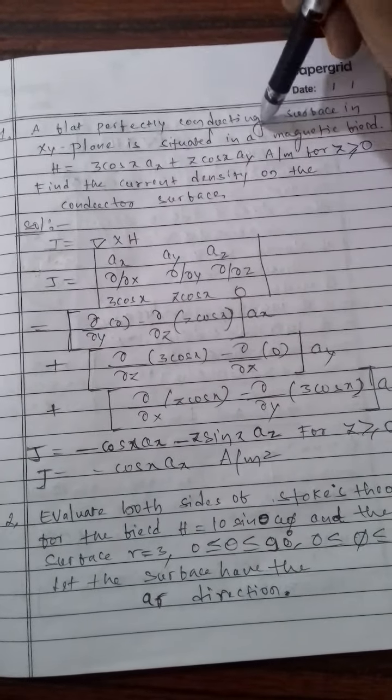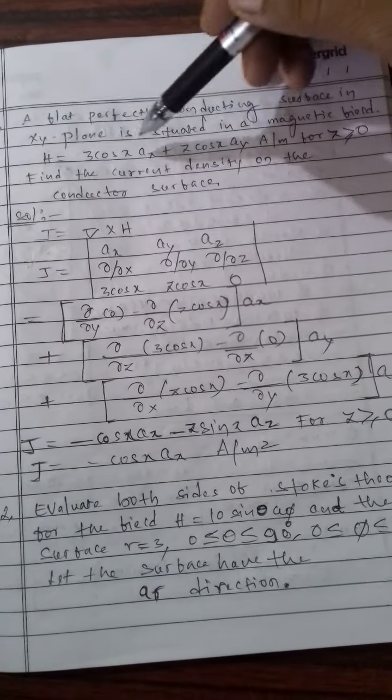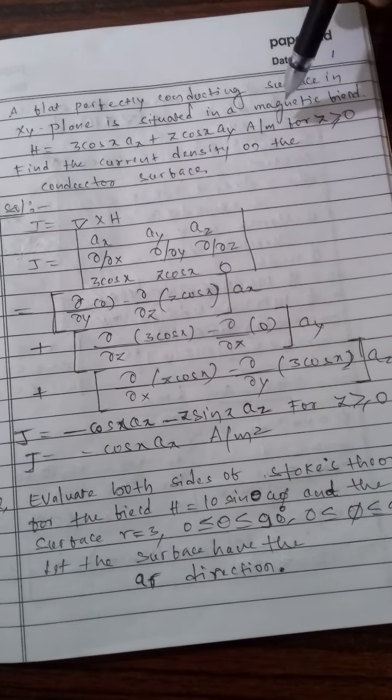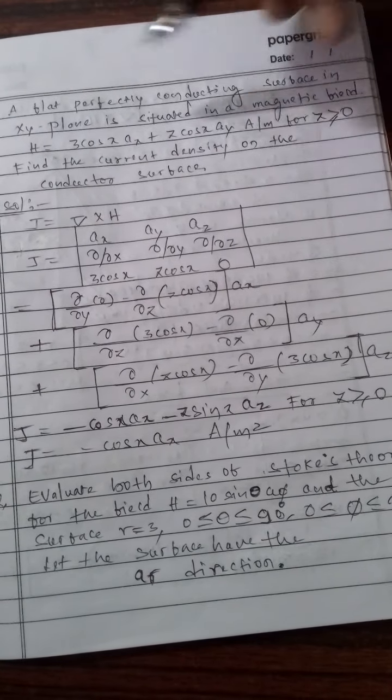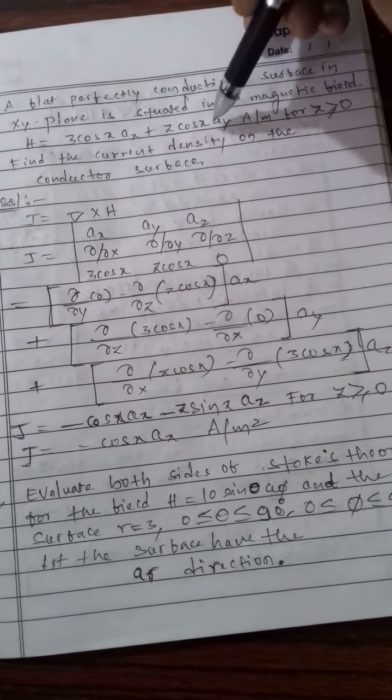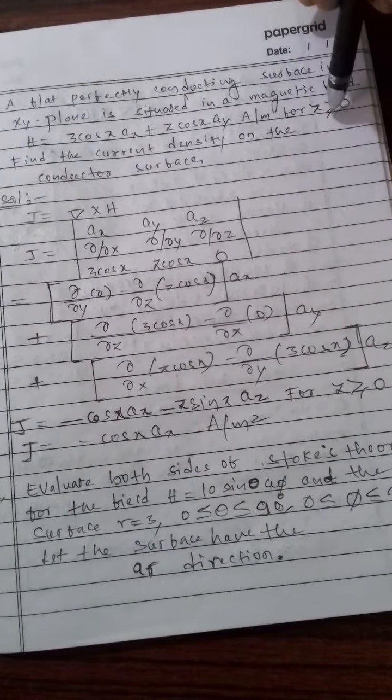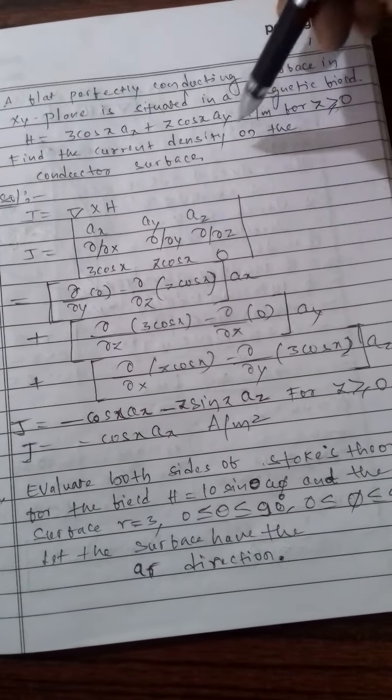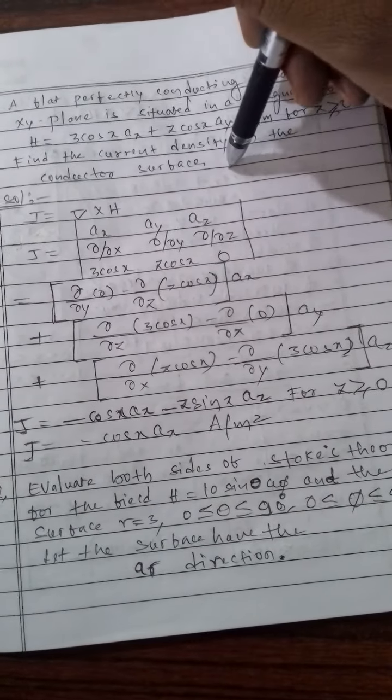A flat perfectly conducting surface in the xy plane is situated in a magnetic field H equal to 3 cos x ax plus z cos x ay ampere per meter for z greater than or equal to 0. Find the current density on the conductor surface.